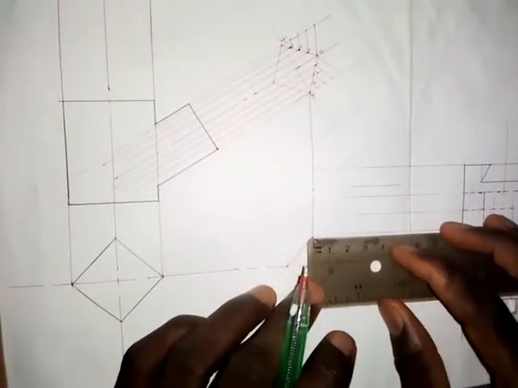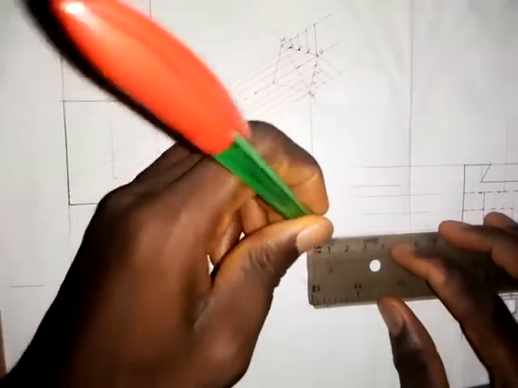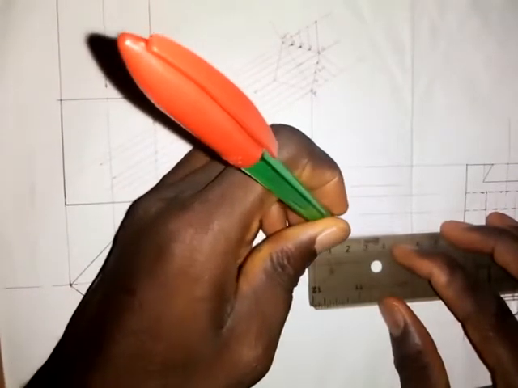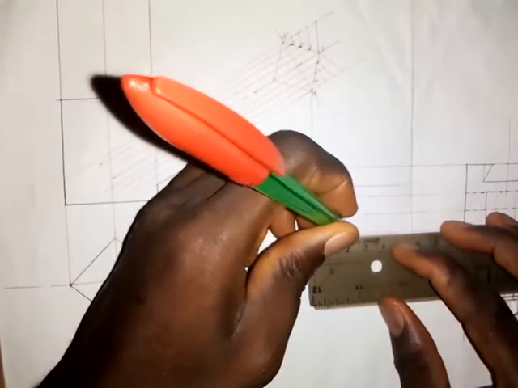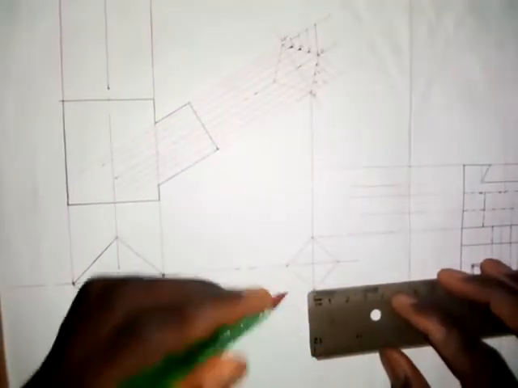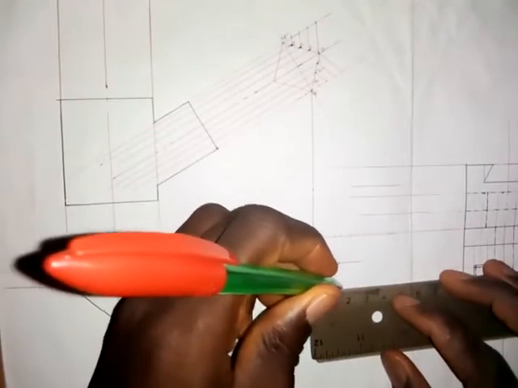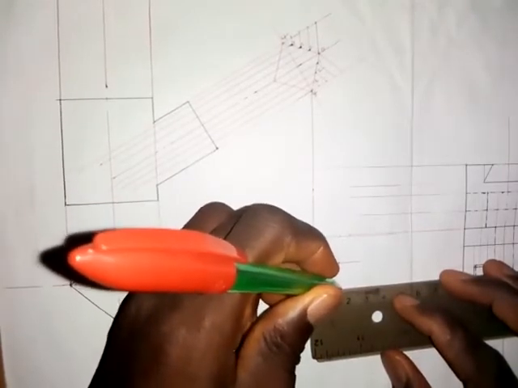Then I will take 4 points on this line for 5 millimeters. I'll do the same thing here. 1, 2, 3, and 4.